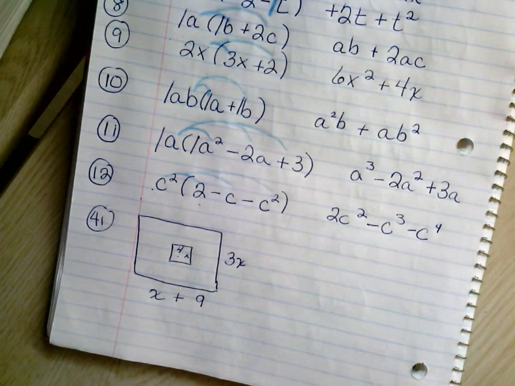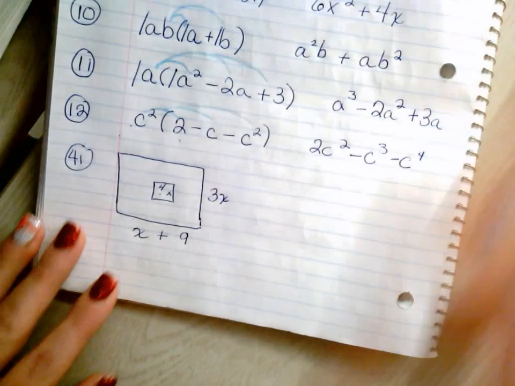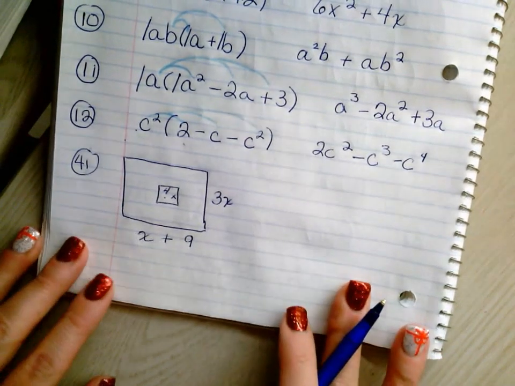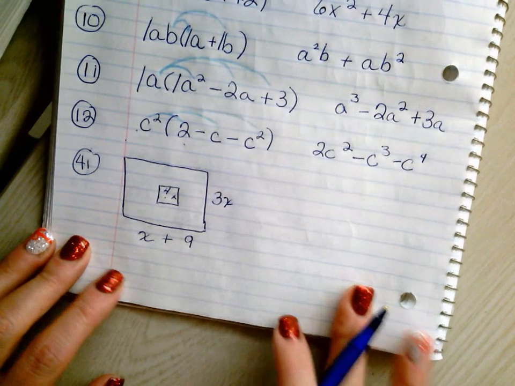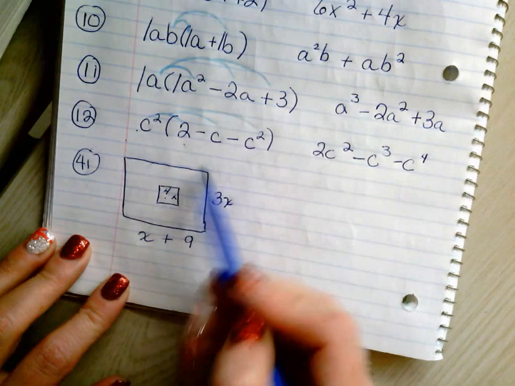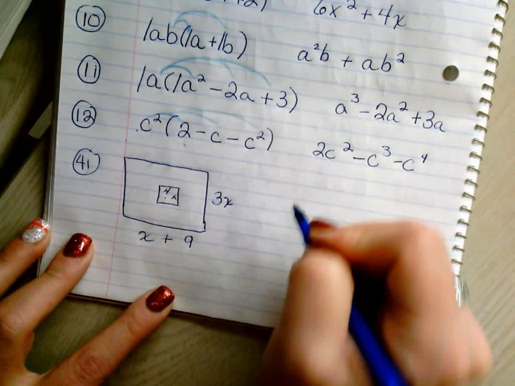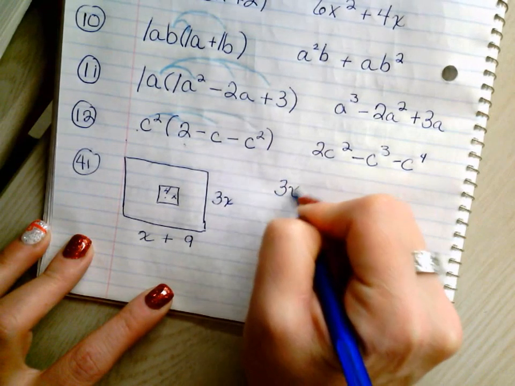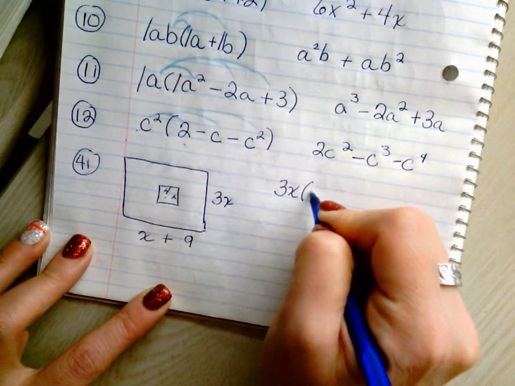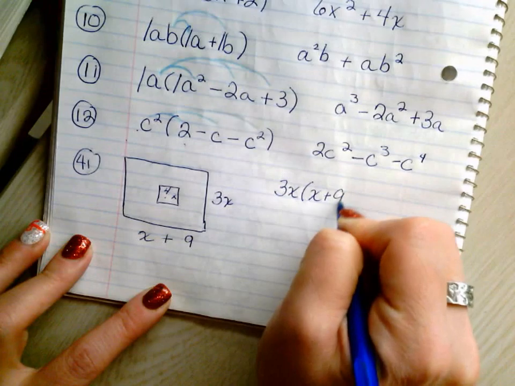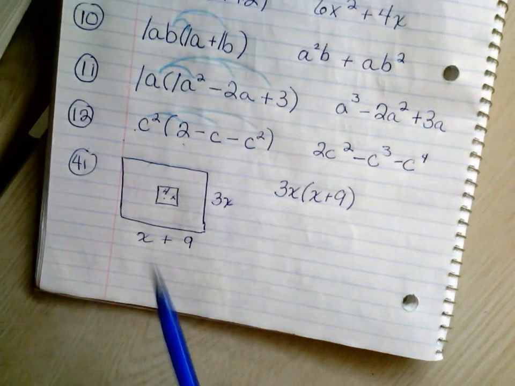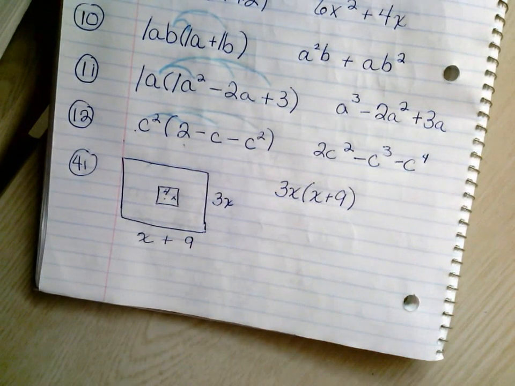Okay, now there's a couple of different ways you can do this. The easiest is going to be to find the area of the rectangle as if there was nothing cut out. The area as if there was nothing cut out is 3x times x plus 9. Would you agree with me? As if the entire thing were there.